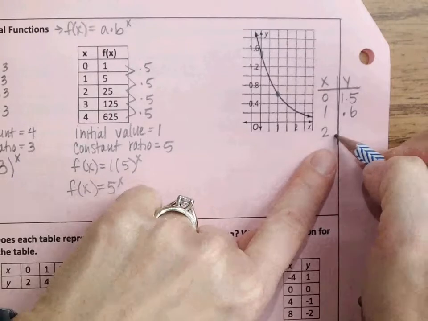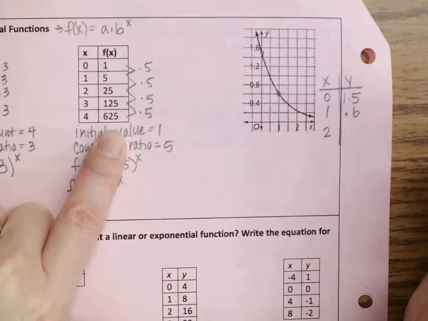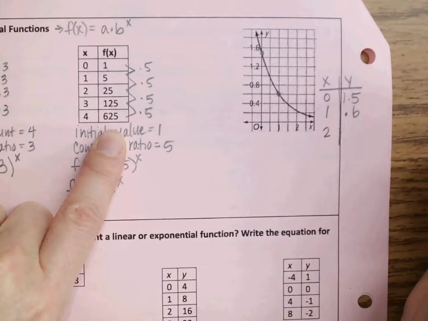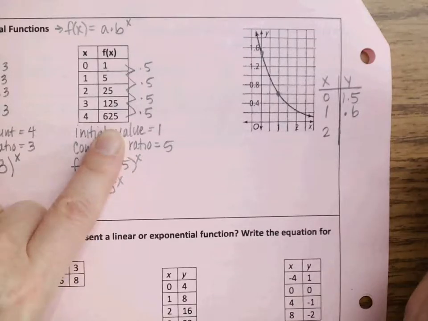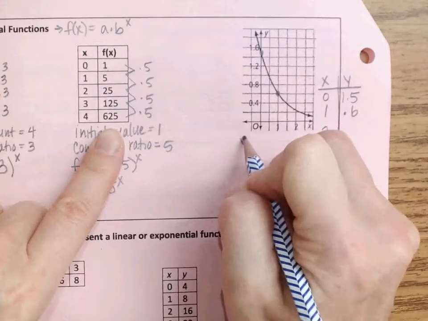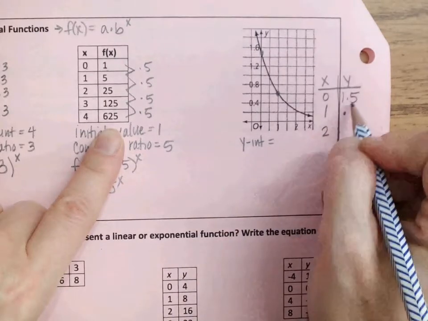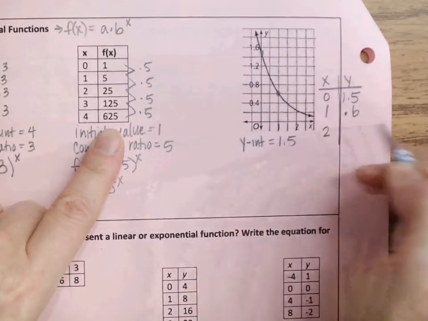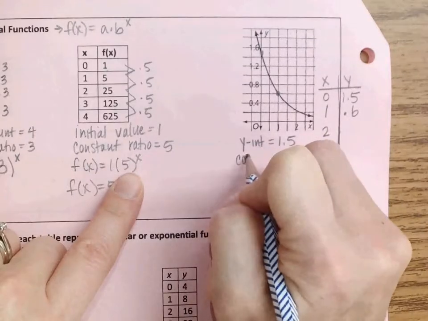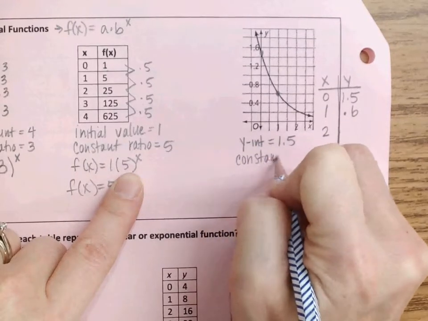But again, if it was easy to identify and write down, we would be writing it down. And now we can use this table just like how we used it on the previous 2 problems. So let's go ahead and start by writing down our y-intercept. Our y-intercept is 1.5. Our constant ratio, that's what we have to figure out.